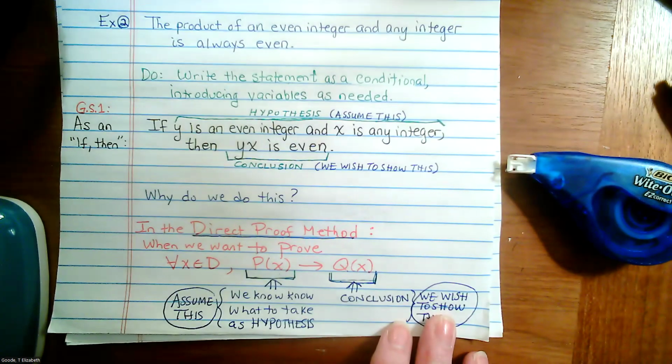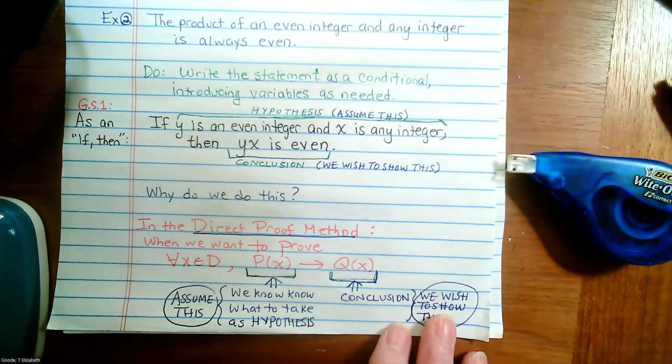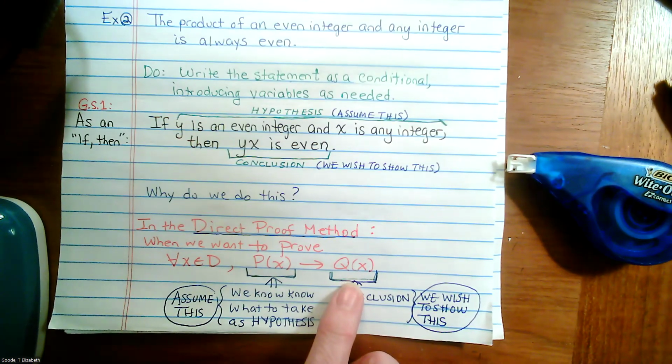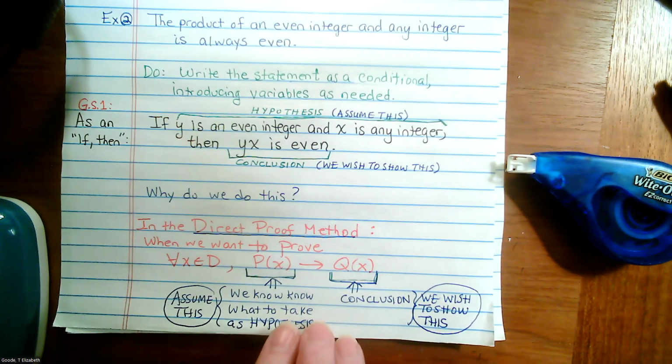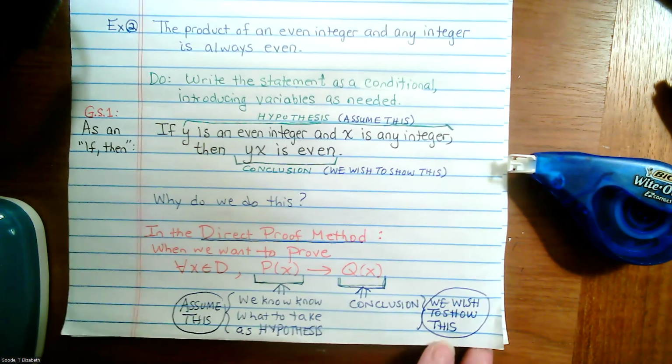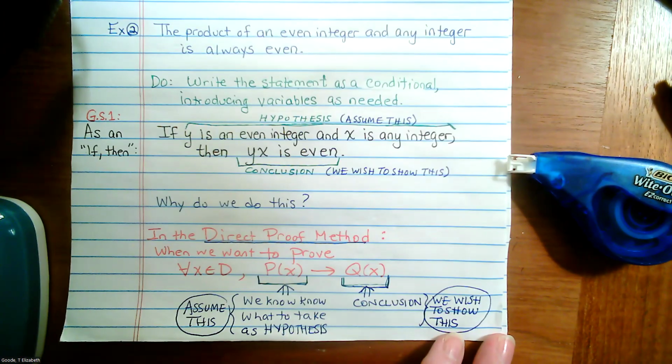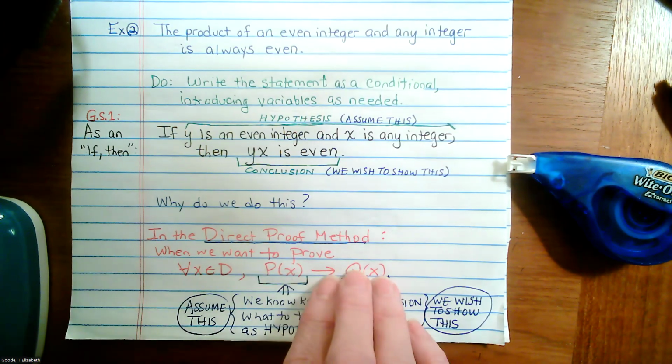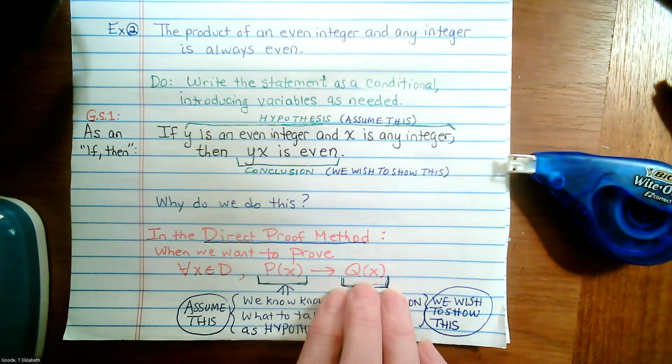Then there will be another proof method called proof by contradiction of an if-then statement, in which we actually assume the negation of the statement is true and show that that leads to a mathematical absurdity called a contradiction. So we have three different proof methods to use to try to prove a universal statement, an if-then statement.